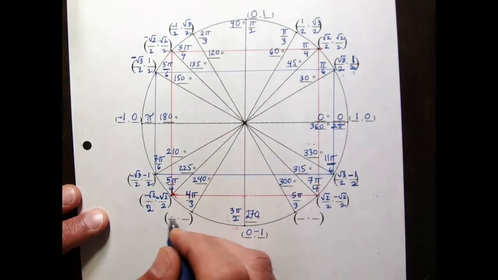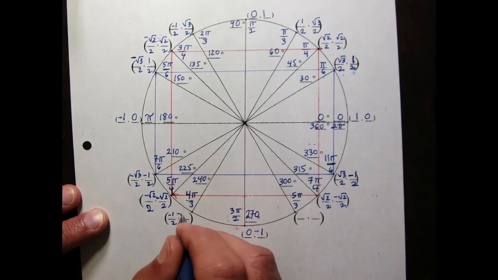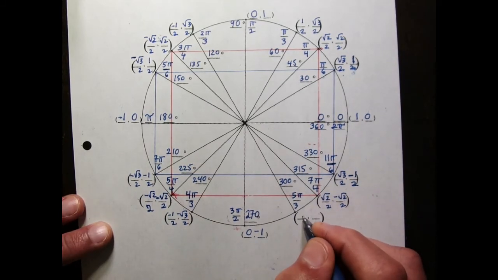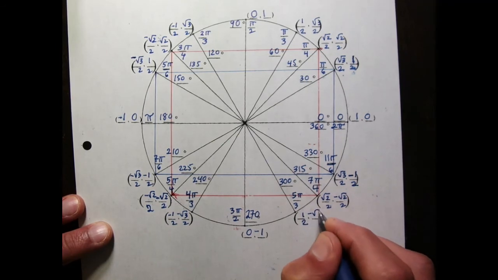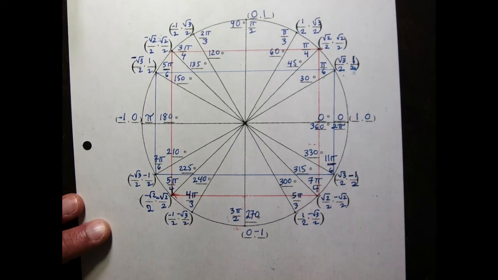I come straight down, both x and y are negative. Negative 1/2, negative square root of 3 over 2. Go straight across. Let's see, x is now positive 1/2. Y is negative square root of 3 over 2. And I think we got everything filled in.